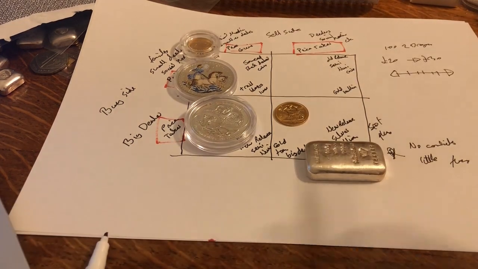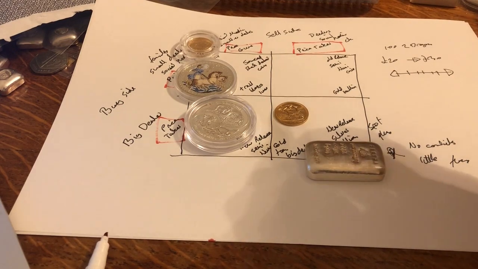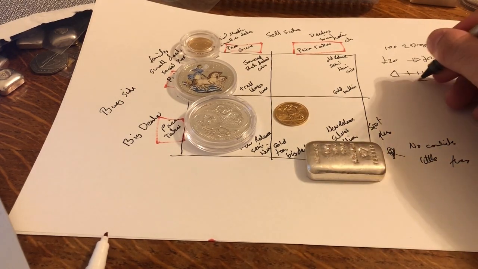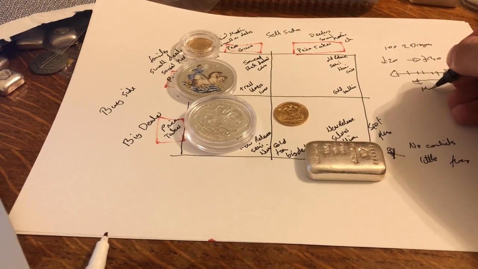I could have chosen anywhere on this spectrum here, so I could have put up the top and I would have sold a few. And the more I go down the spectrum, the more I sell.